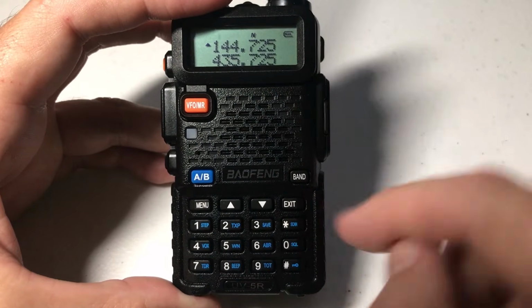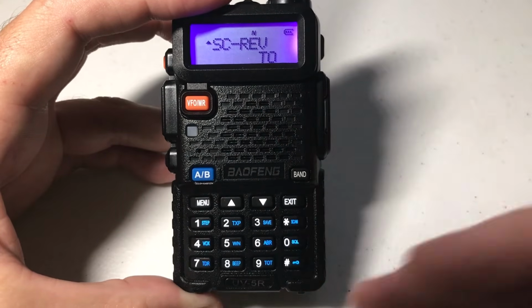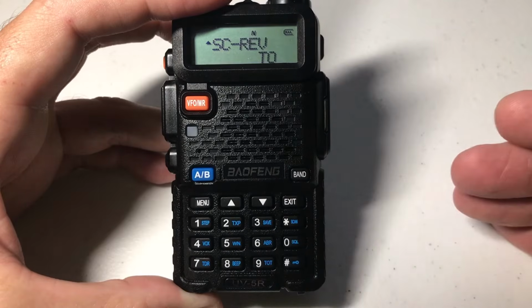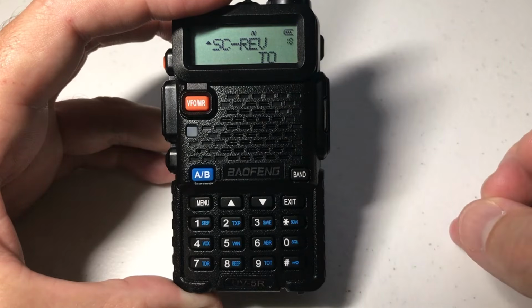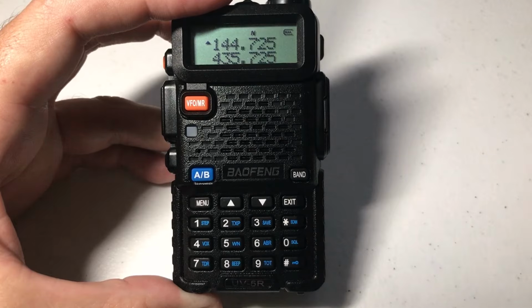You've got TO, which is time operation. What basically is going to happen here is the scan is going to stop whenever a signal is detected, and then after 5 seconds, even if the channel is still active, it's going to continue scanning.